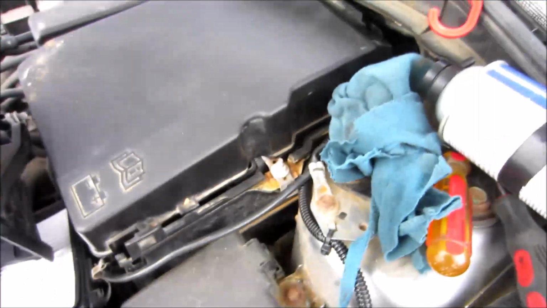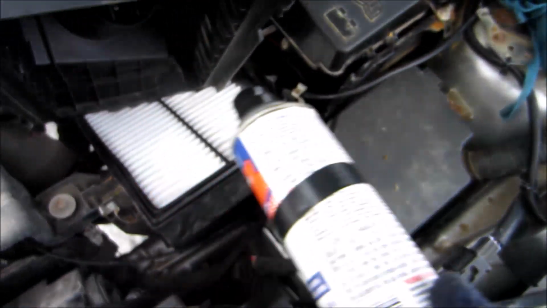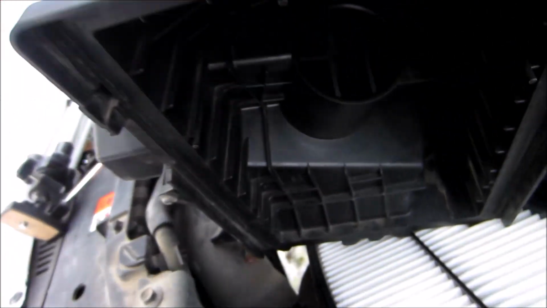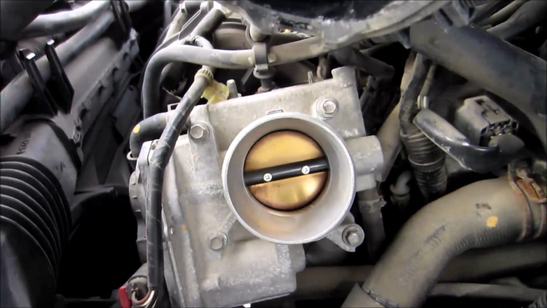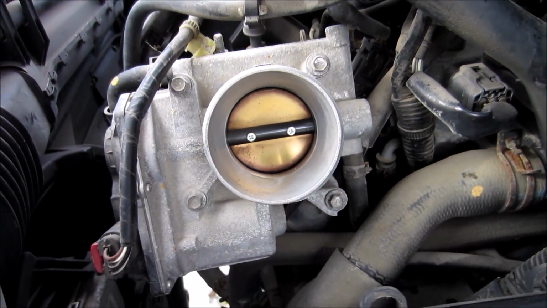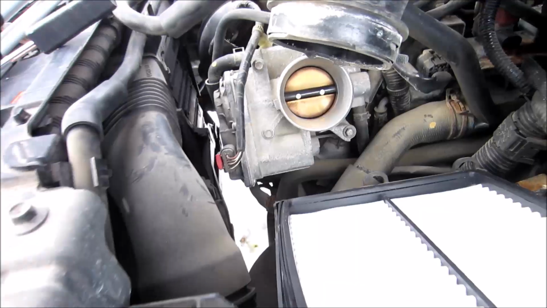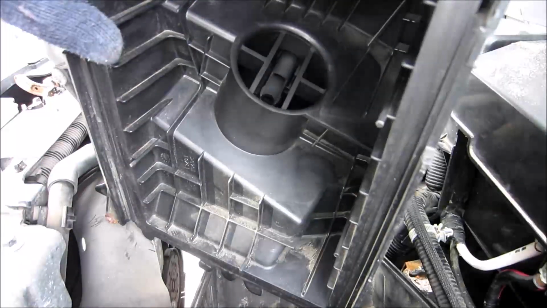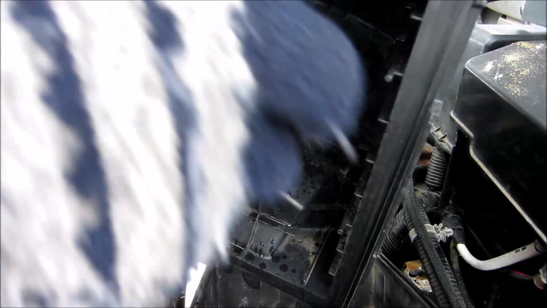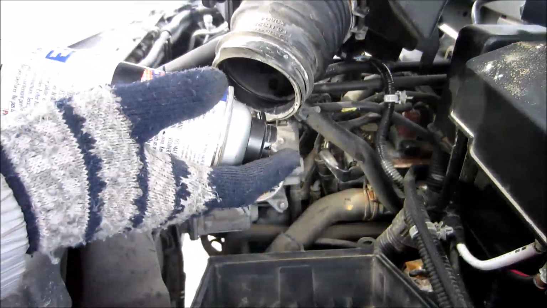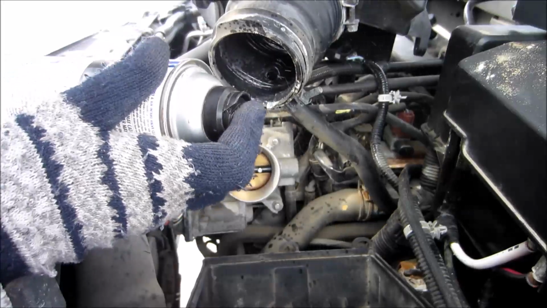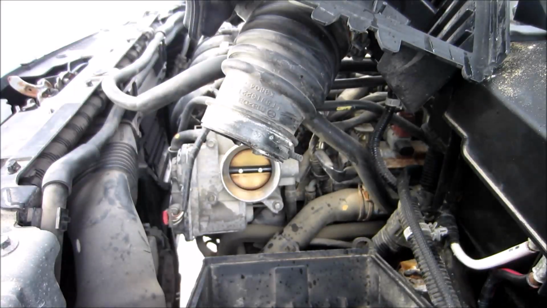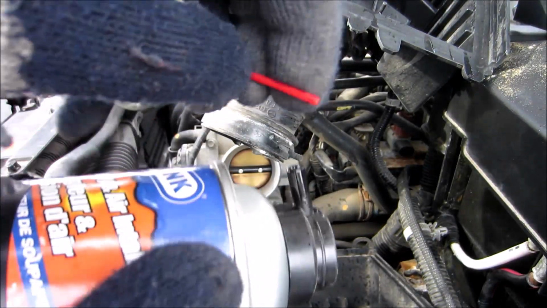I got some throttle body cleaner. I'll spray up in here. And I'm going to use the same down in here as well. I'll screw up in here. Oh, maybe I should put the little thing on here.